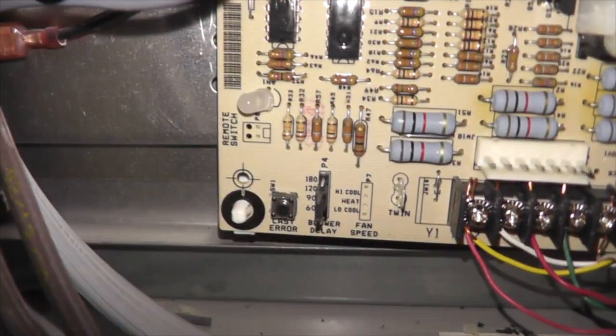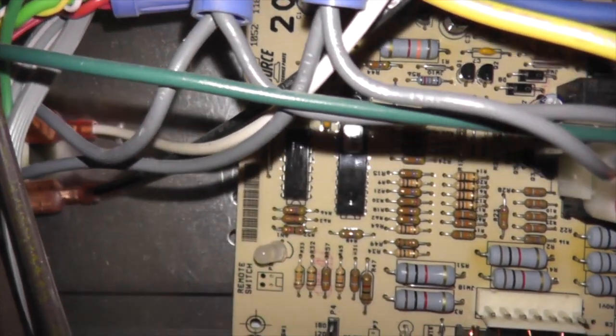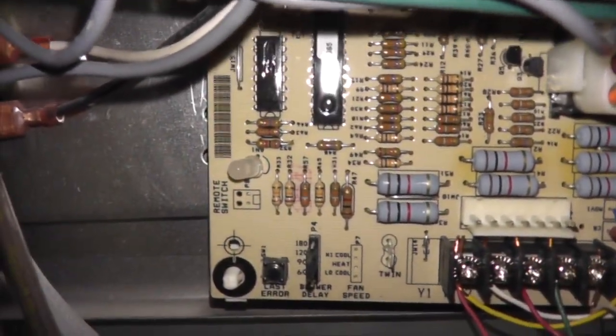Okay, there's also a button right down the very bottom part of the unit, and it says last error. If you push that button, it will allow you to see what the last 5 error codes were, and that can be used by somebody trying to troubleshoot the unit.